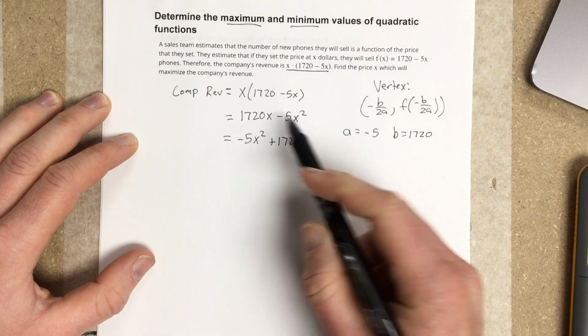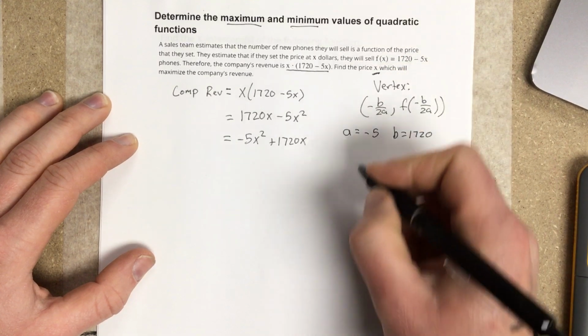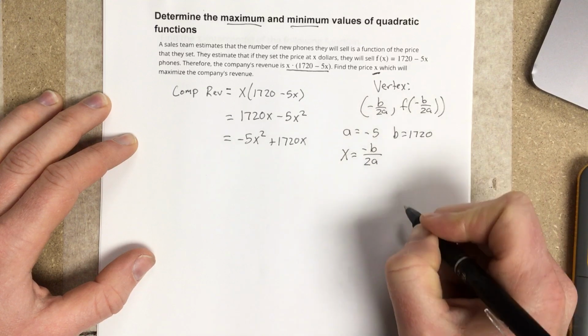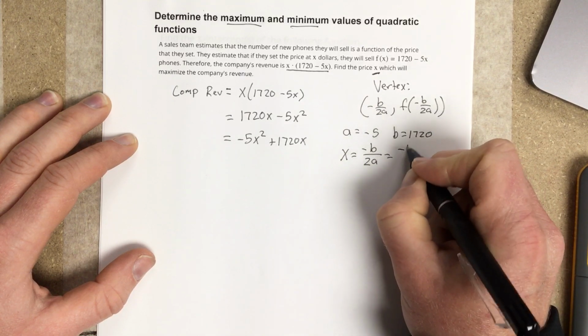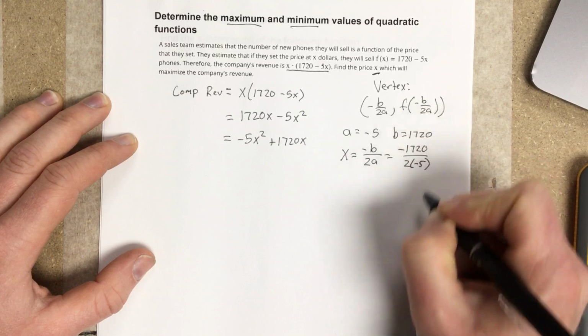So to find this price, which is what they want us to find, x, we can say that x is going to equal negative b over 2 times a, which would be negative 1720 over 2 times negative 5.